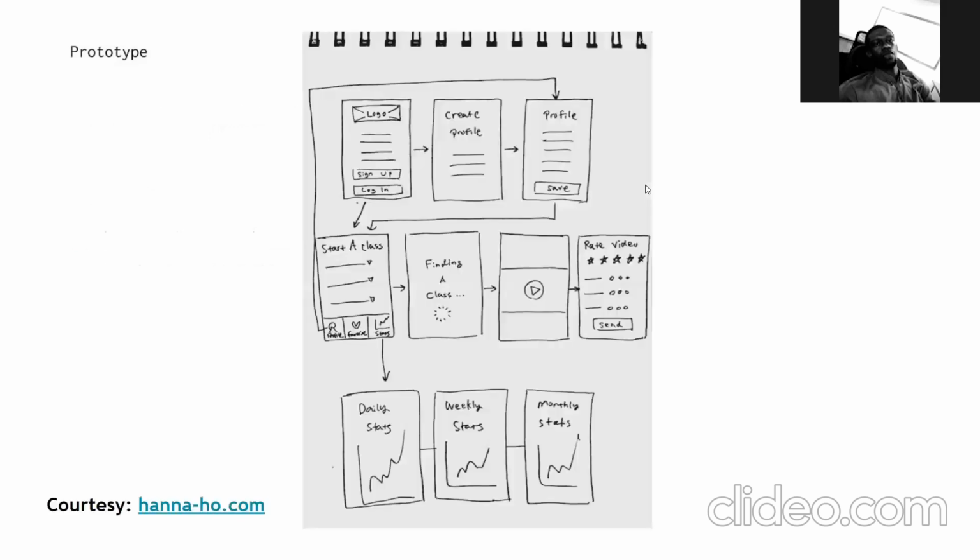Okay, so this is what your sketch would look like at the end of the day. You're connecting one screen to the other. So this is like a task flow as well.